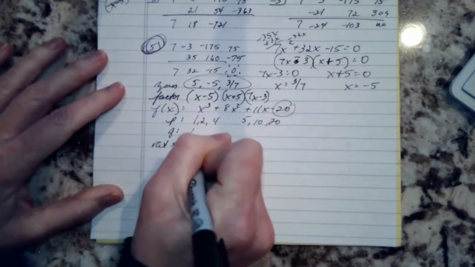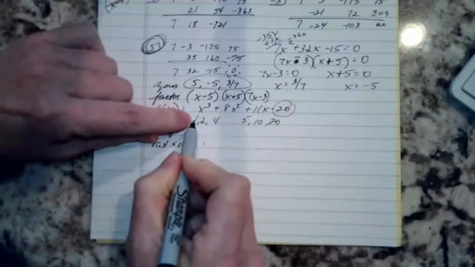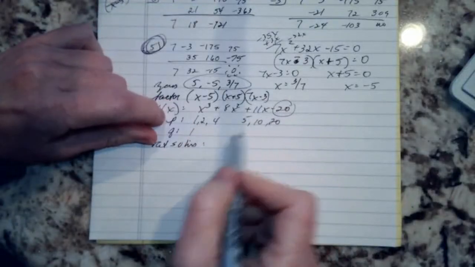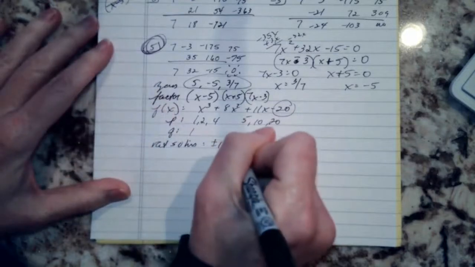So our rational solutions, all the answers that are possible are each of these numbers, the factors of p over 1.